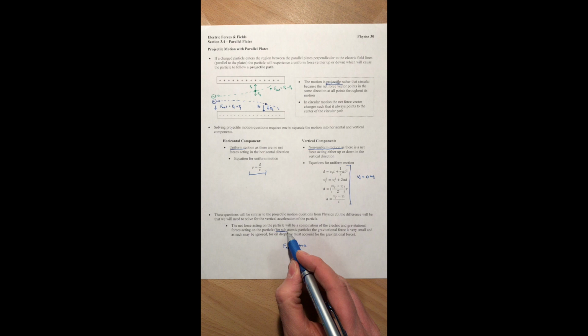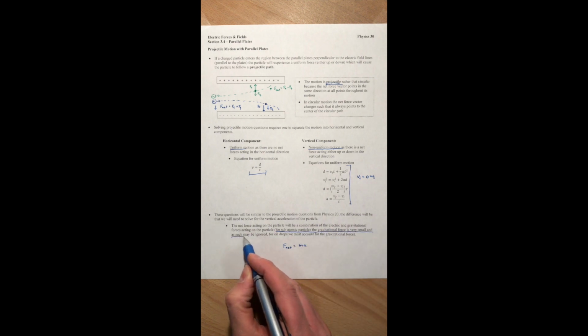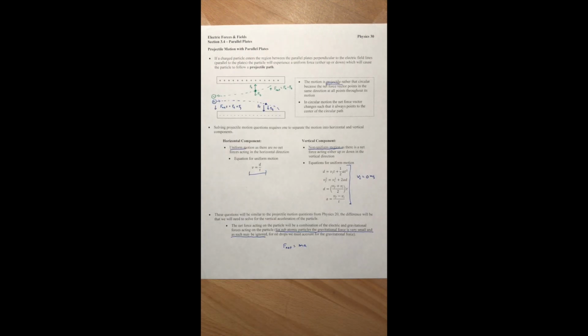For subatomic particles, because they're so small, the gravitational force is really irrelevant. Now you can add it in, it's just not going to make a difference. If it's one of these three particles here, your alpha particle, your electron, or your proton, you don't need to include gravity. The neutron won't count because it doesn't have a charge, so it won't interact, it'll just go straight through. Again, you can include gravity, it's not going to change your answer, but you can leave it out. If it is an oil drop though, which is another common case for these, then make sure that you are including the gravitational force because it will make a bit of a difference.